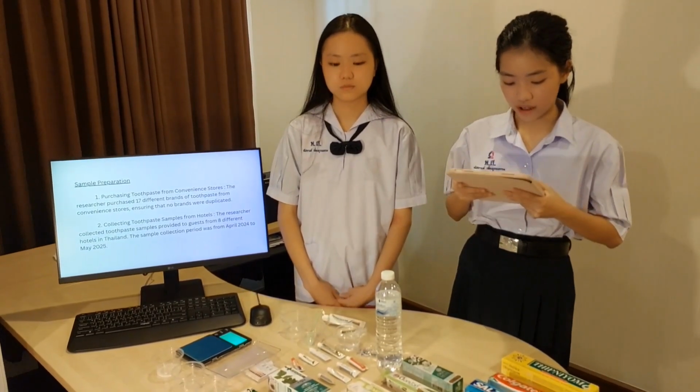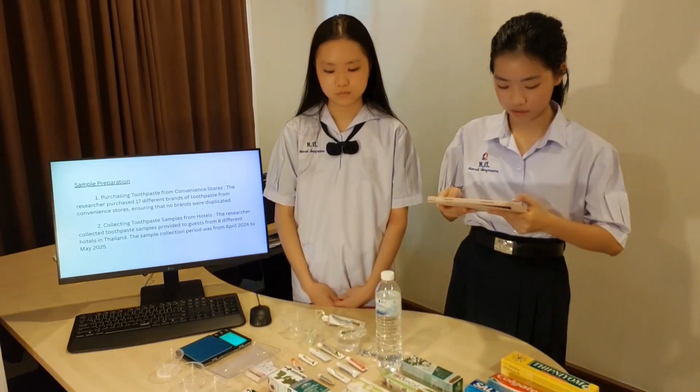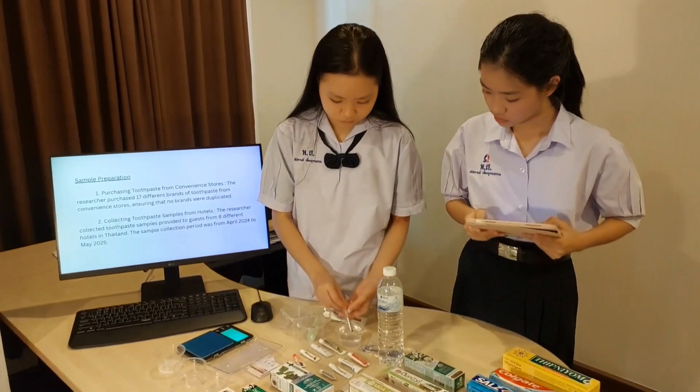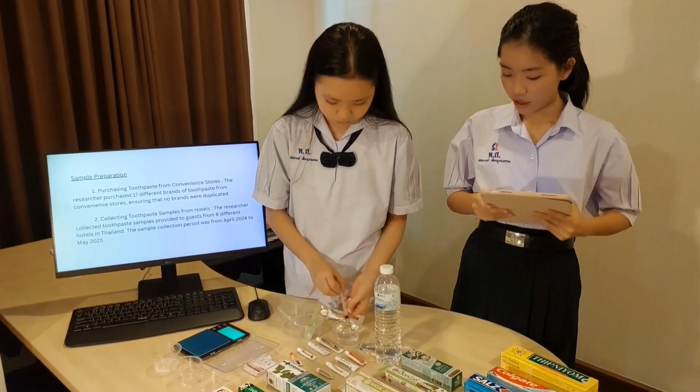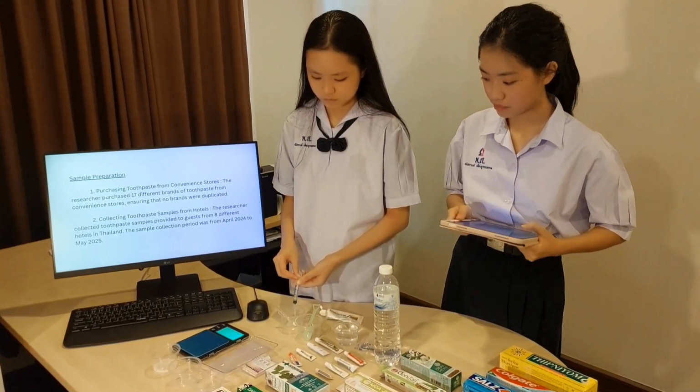Add water at a ratio of 1 gram of toothpaste to 3 milliliters of water. And the mass of the spoon is 0.75 grams.